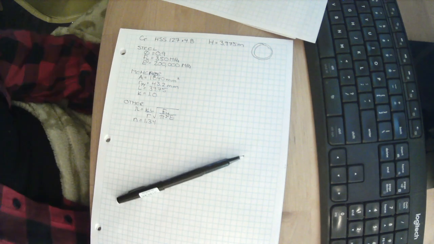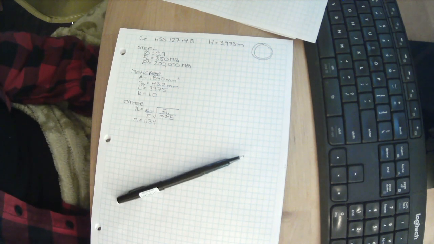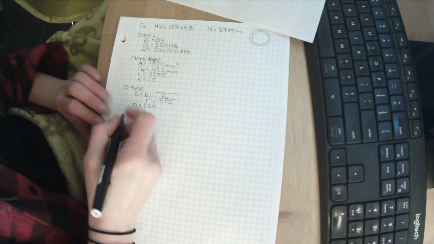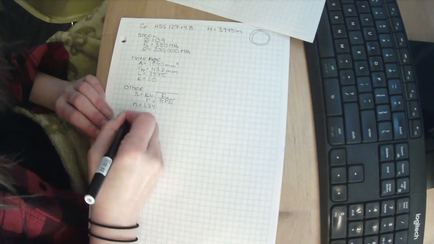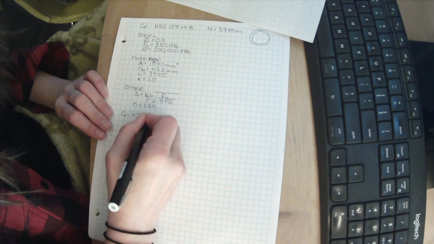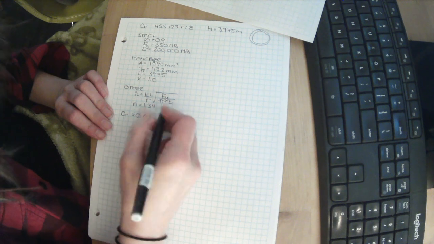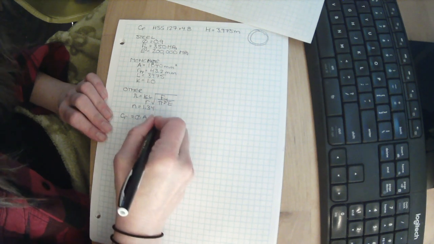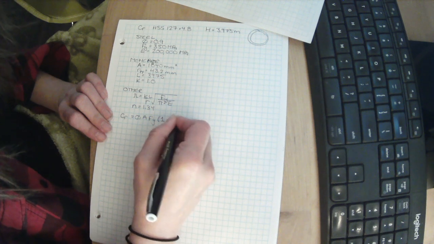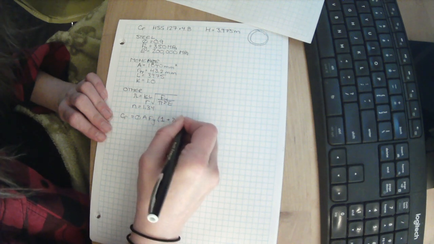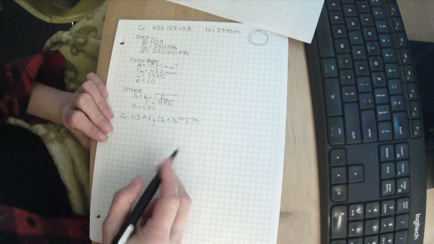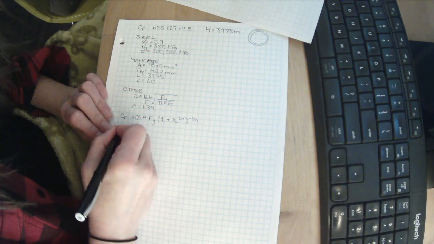So we have pretty much everything that we need here. All right, let's try plugging this in. So CR is our reduction factor times our area times Fy times, in brackets, 1 plus lambda to the power of 2n, and those brackets are to the power of minus 1 divided by n.